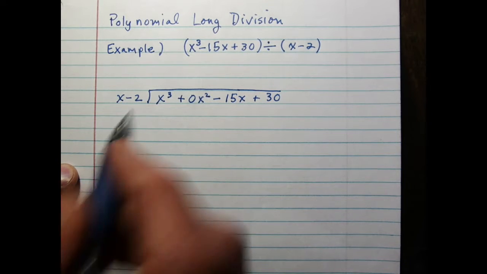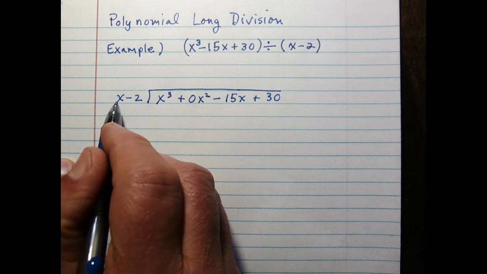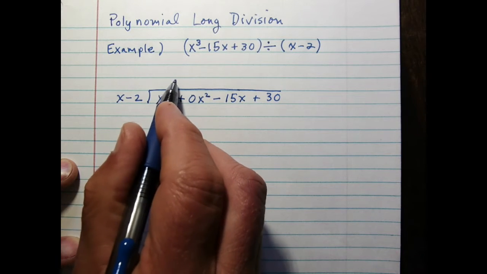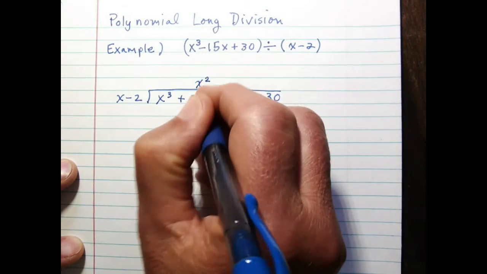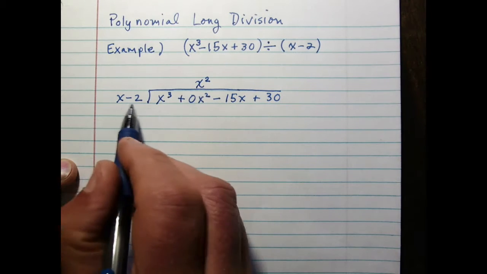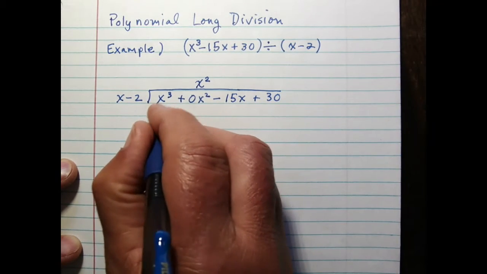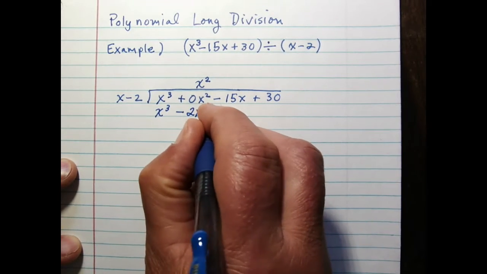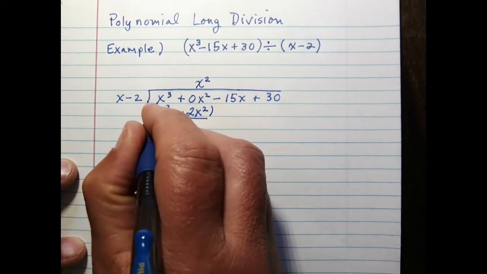And then the way you do polynomial long division is you think: what up above times the first term here, times x, gives me the first term here? And it would be x squared. X squared times x will give me x cubed. So I write an x squared in the x squared column. And then I multiply x squared times both terms of the divisor. I distribute. So I go x squared times x is x cubed. I write it here. X squared times negative 2 is negative 2x squared. I write it below. And now I'm going to subtract what I got.